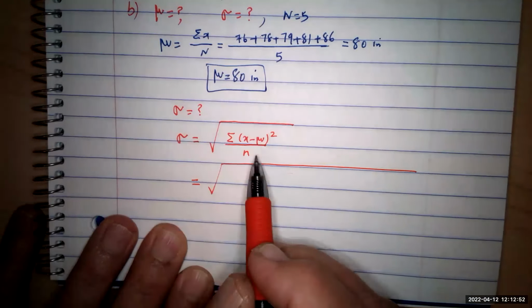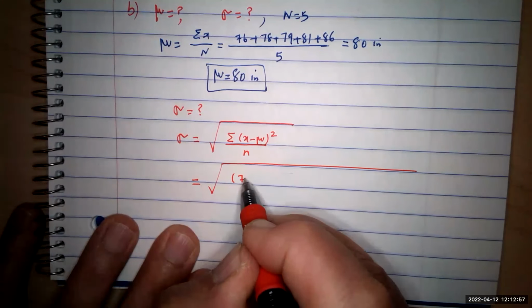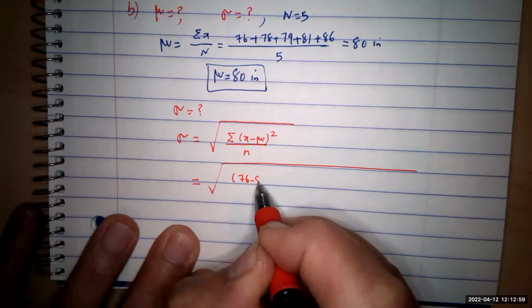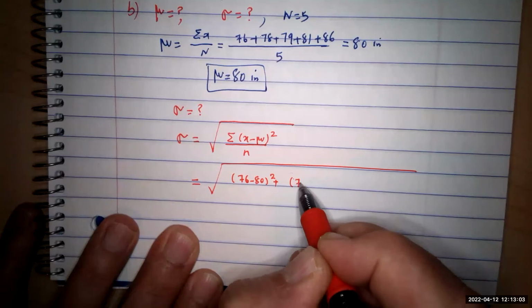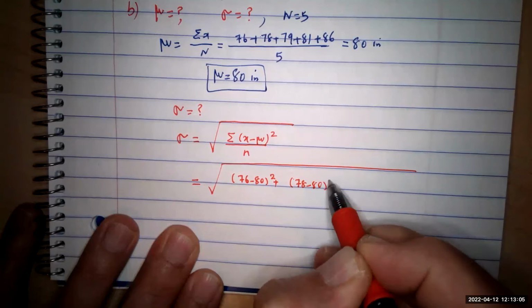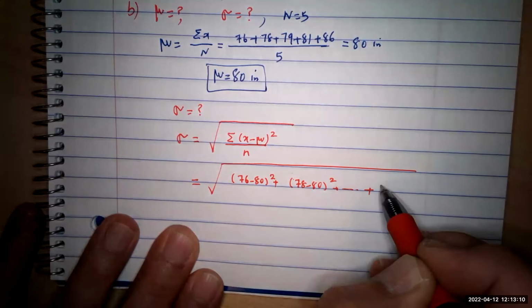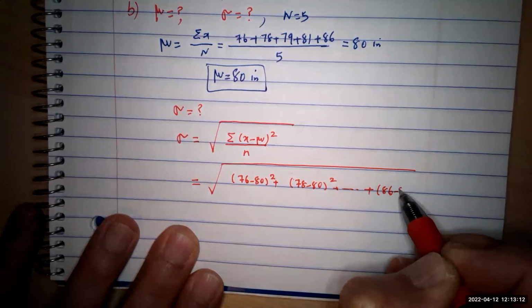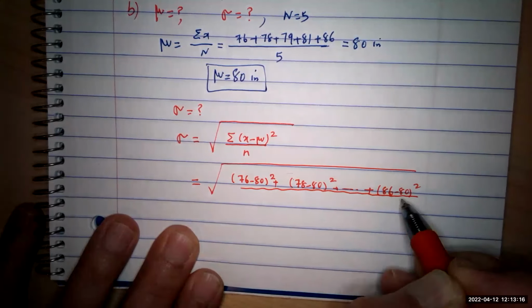Okay, you have the 80, you have to find the differences and square them. So it's going to be 76 minus 80 squared. Then you do the same thing for the other numbers, 78 minus 80 squared, and you take all 5 numbers, so that gives 86 minus 80 all squared. But you divide it by what? You divide it by 5.